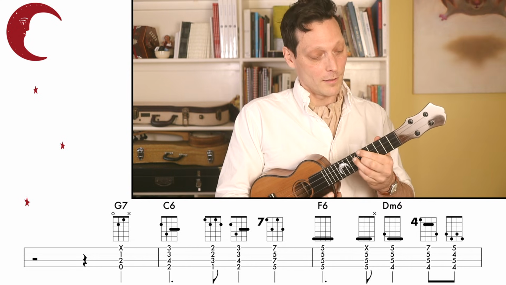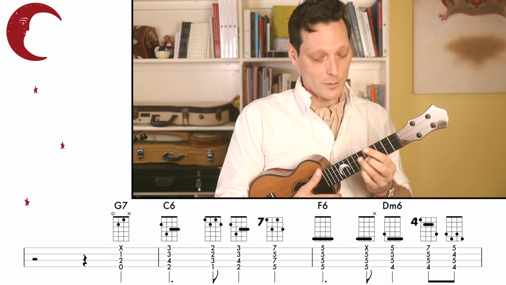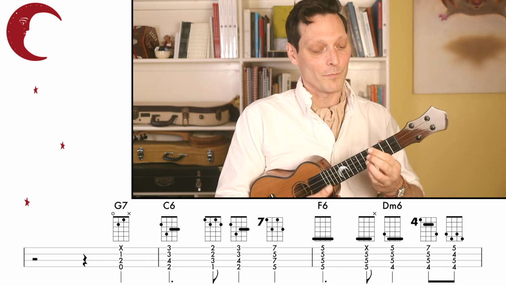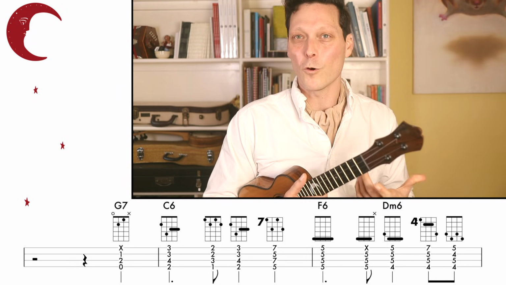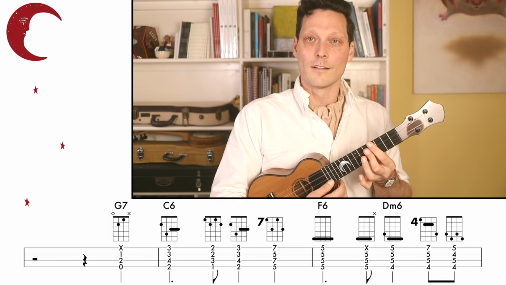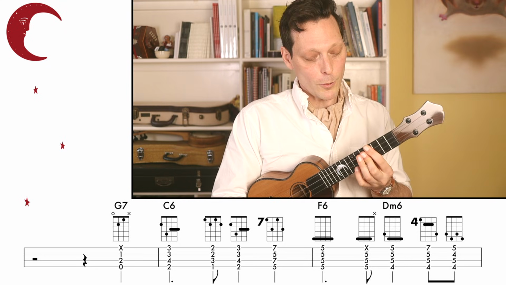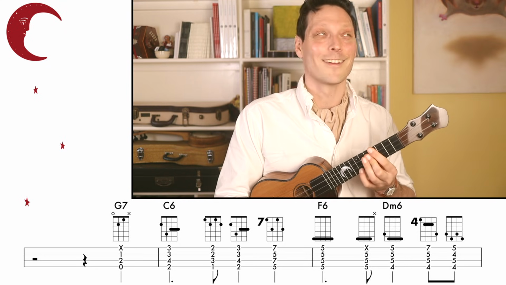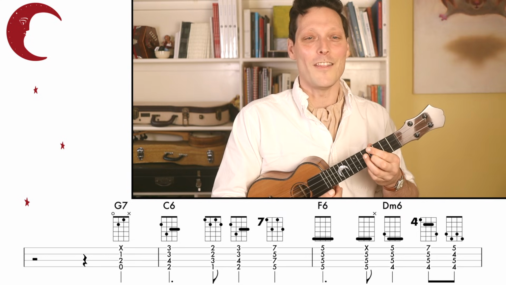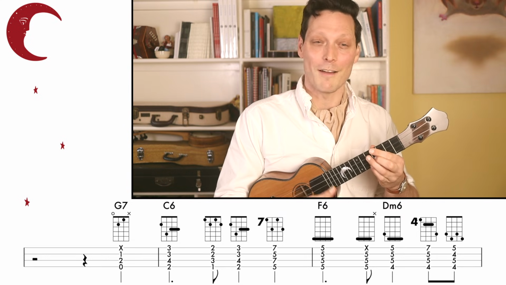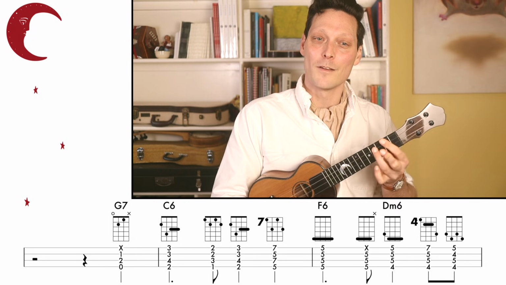And then we're going to extend this. Now we could use our diminished sound here, but that can be a little boring if we're always using diminished. So this D minor 6, we're just going to extend, put our pinky on the 7th fret, and then we're using that diminished here. It's a G7 flat 9 to bring us back.